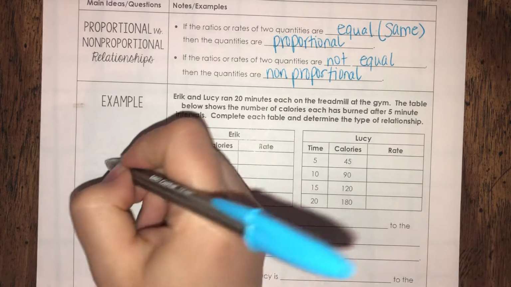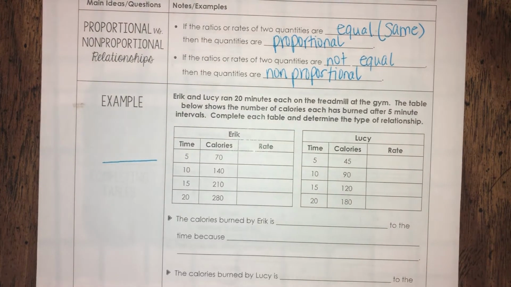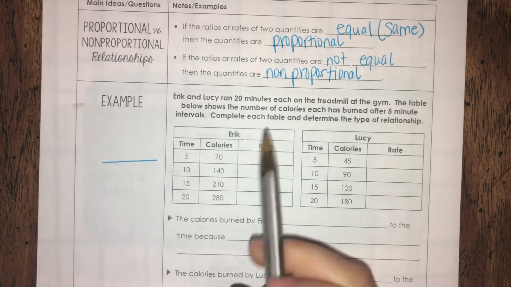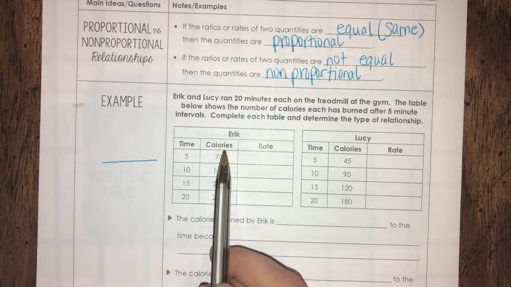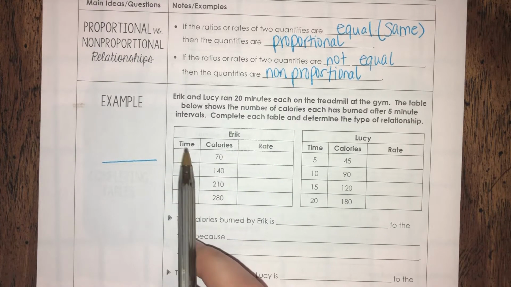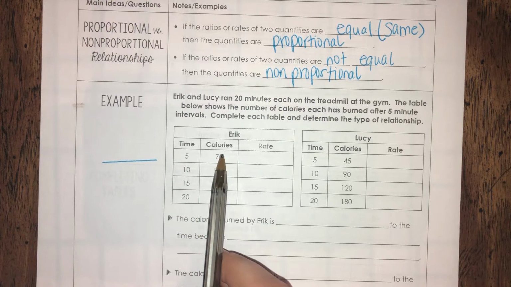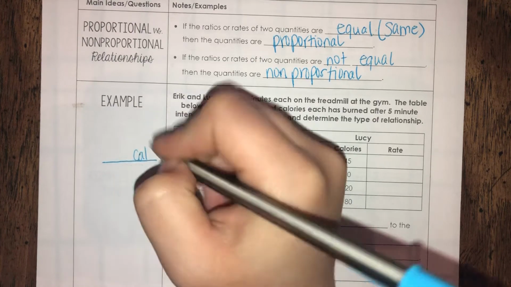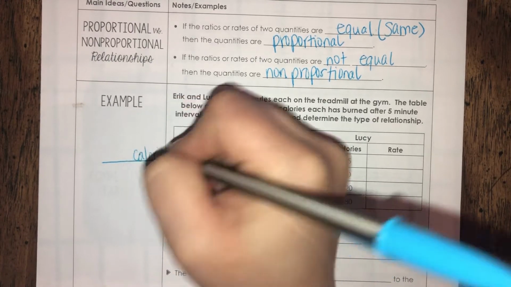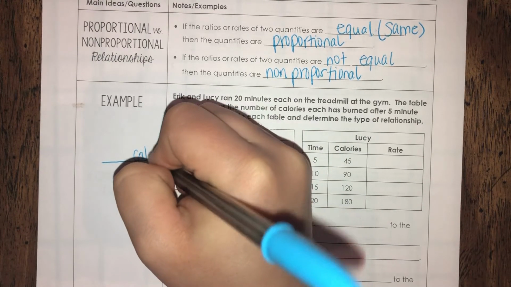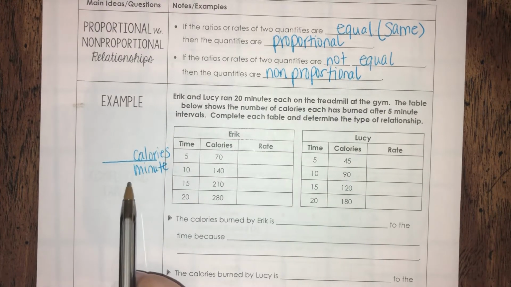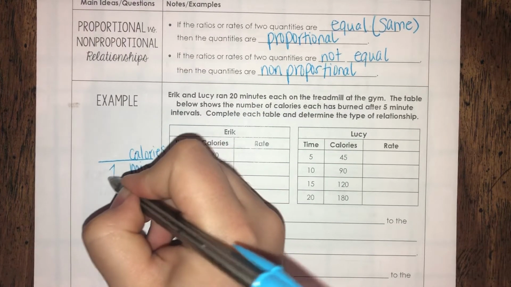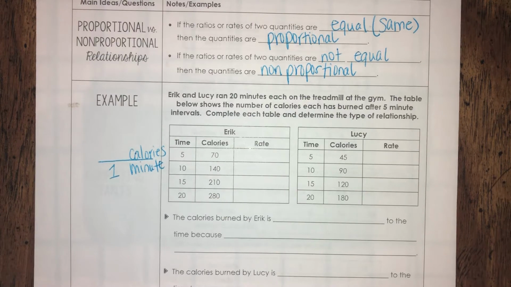Well, you need to think about the idea of how you're going to set up your fraction. Which one sounds more appropriate? Calories per minute or minute per calories? We burn calories per minute. Time usually will always end up on the bottom. So our goal here is to work with division.